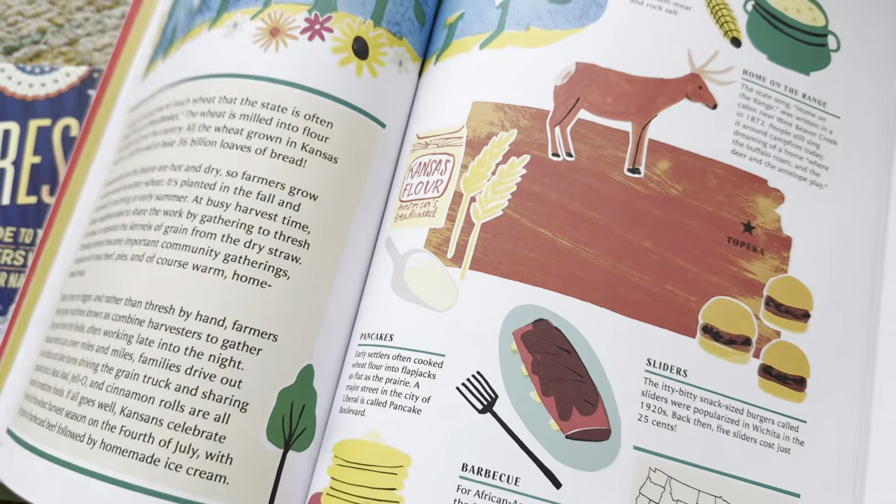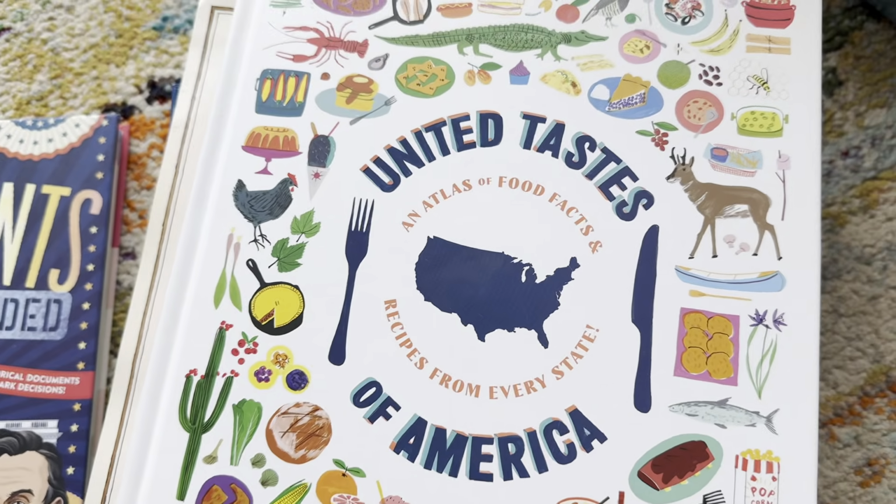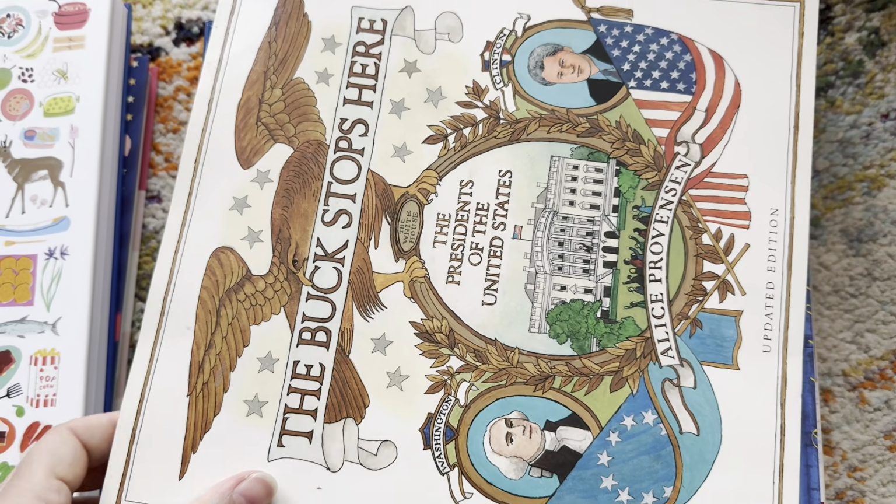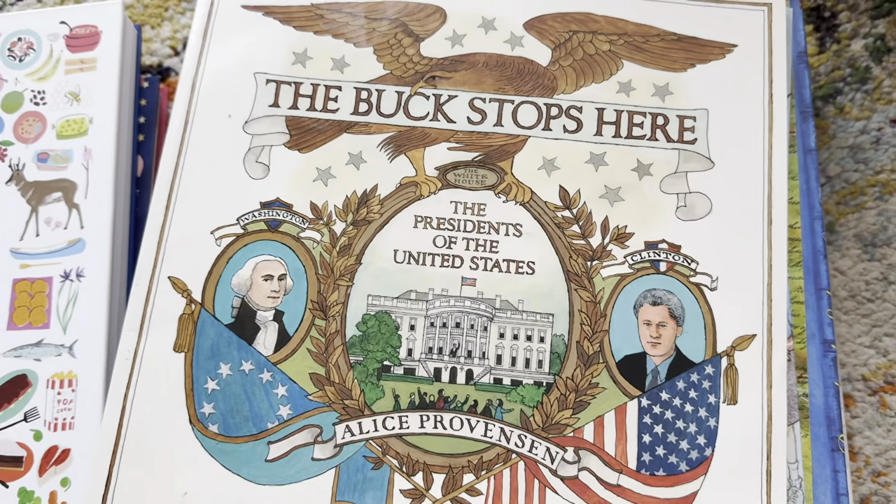So anyway, I'm going to tie this in. We've got to stop doing that. I'm getting hungry. So we're going to tie this into our... what are we doing? Geography. Okay, the buck stops here.